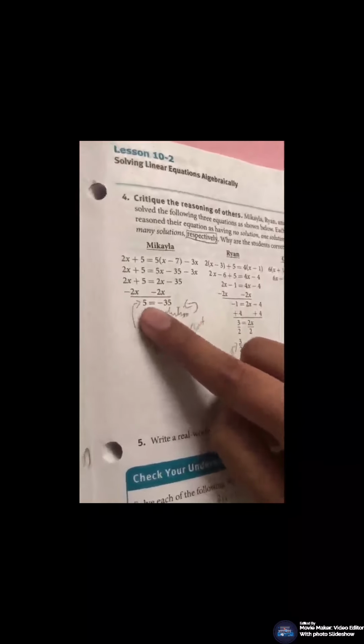So, this is the original equation. So then she did distributive property, so that's correct. And then she combined the like terms. Then she did the inverse operations, and she canceled out the variables, so that leaves her with 5 equals negative 35. So that is no solution because this equation can never be true, because 5 can never equal negative 35, so this equation will have no solution. So let's move on to the next one.